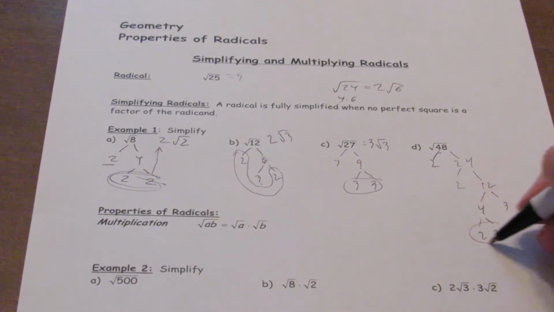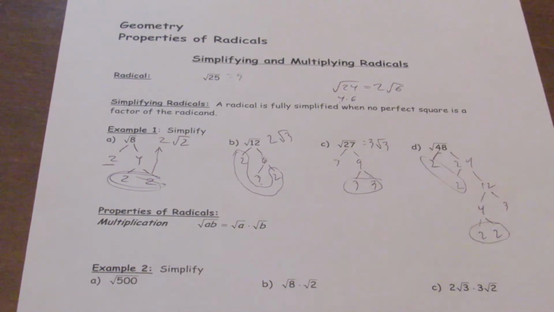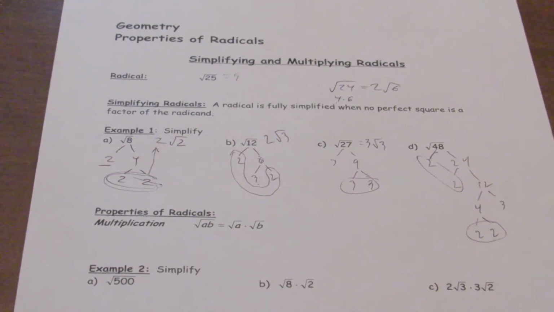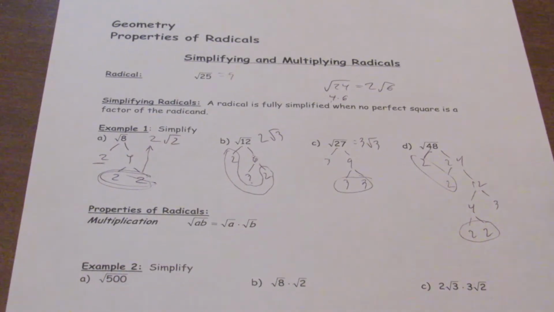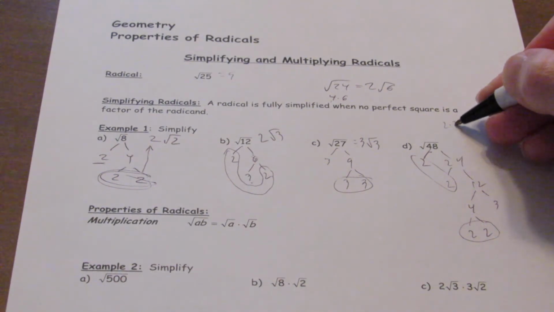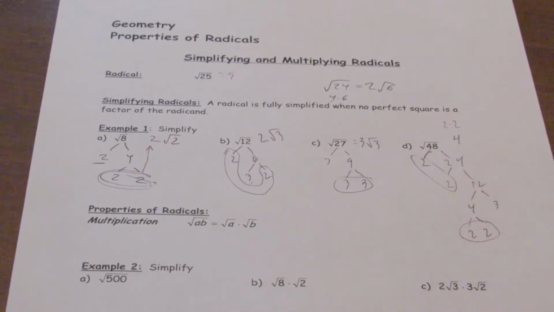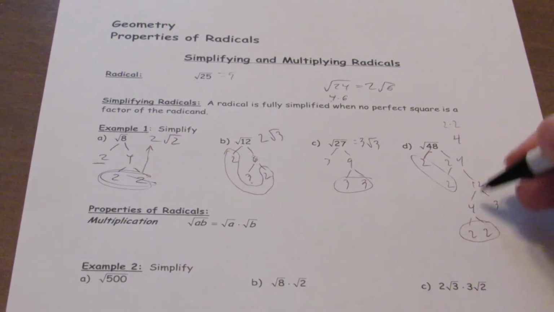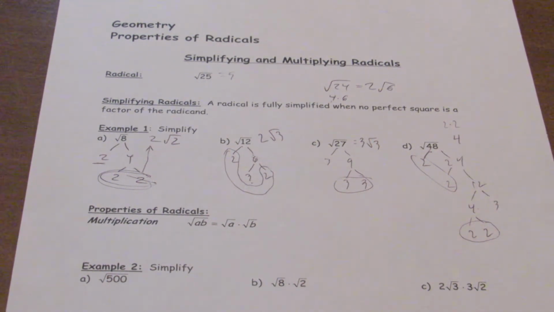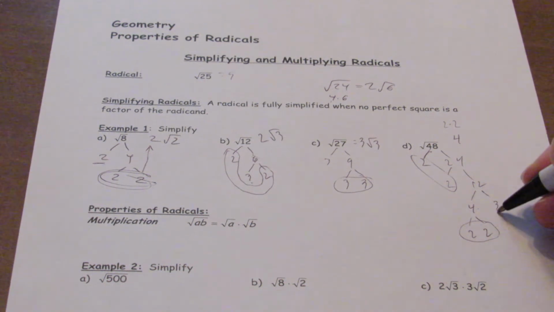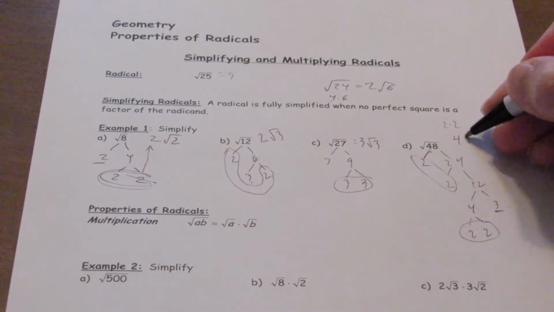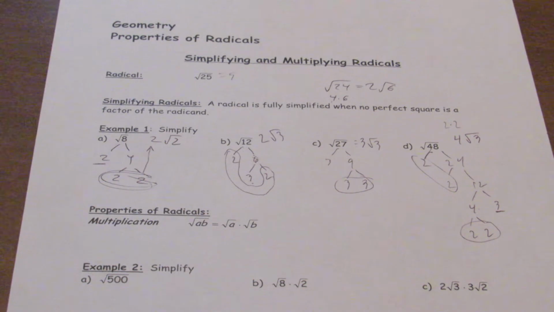Right? So I have a pair of 2's here and I have a pair of 2's here. One of each of those pairs get pulled out. So I have 2 times 2, that's 4. The 4, the 12, the 24, none of those matter because I factored them. But the 3 is by itself. So the 3 stays in.